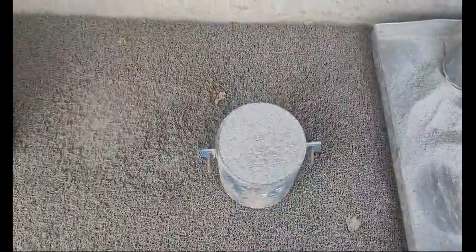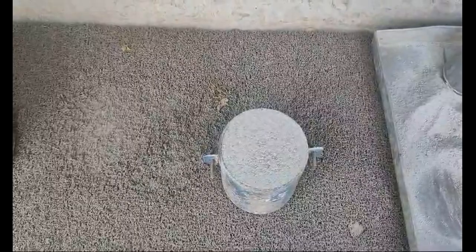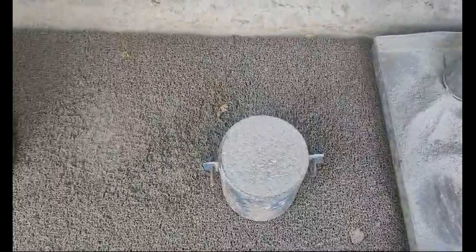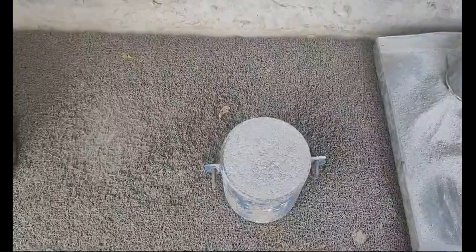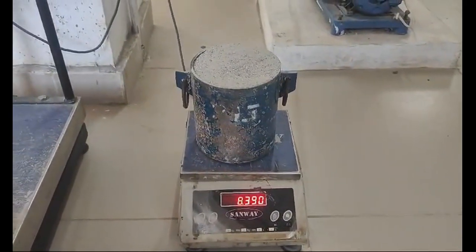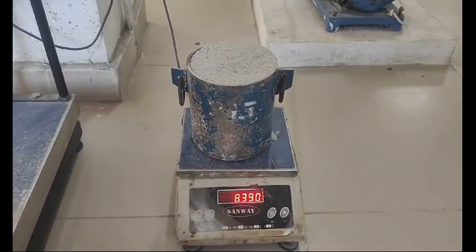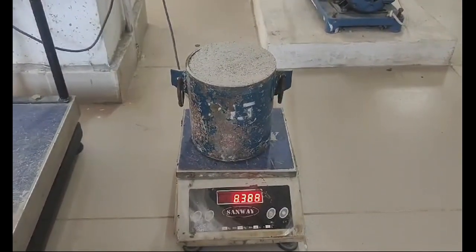Make sure the container is filled with fine aggregates in 3 layers and the excess mass is removed from the top surface and its weight is measured. Once the container is filled with fine aggregates, its weight is measured as W2.